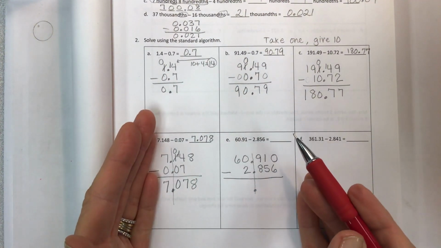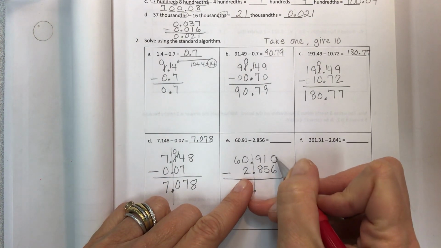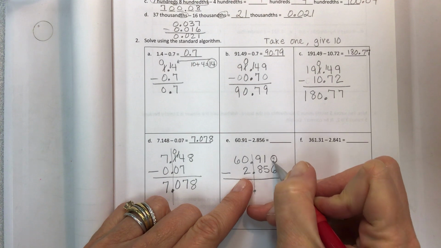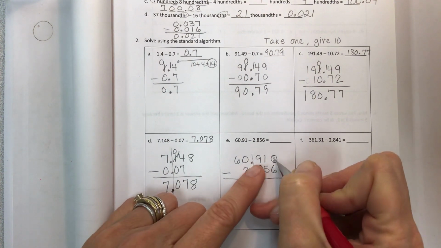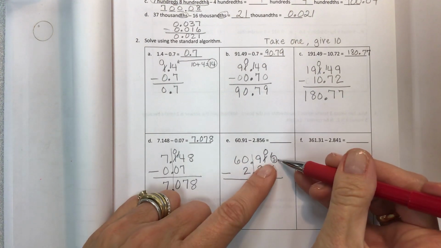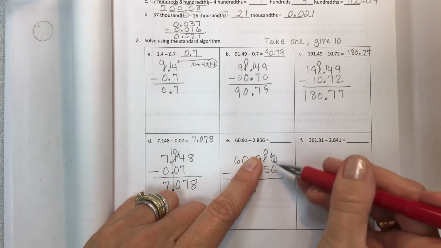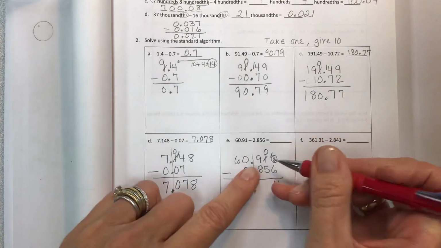So line them up according to the decimal. Now, let's start our regrouping. It's okay to have a 0 here. It's okay. Don't be sad. Go next door. Take 1, give 10. 0 plus 10 is 10. Now I have 10 here. See, it's okay. 10 minus 6, 4.